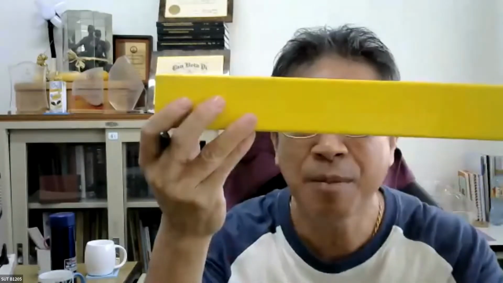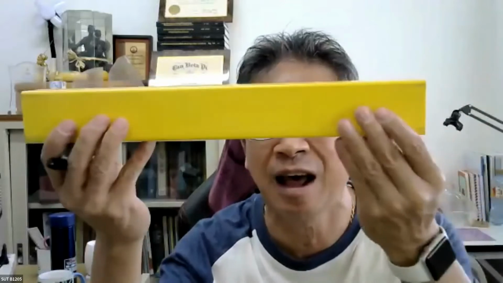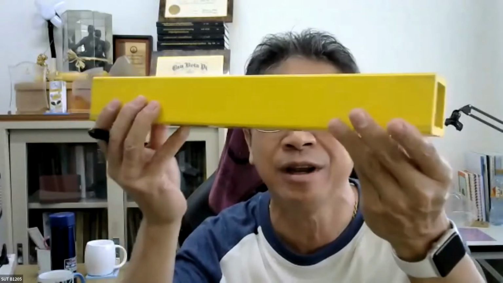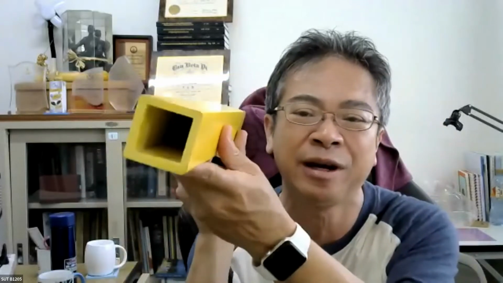This is a box section. It's produced very beautifully by the fiber reinforced plastic. There is fiber along the length, the longitudinal axis of this beam, and the yellow thing is the plastic. It's vinyl ester plastic. This fiber reinforced plastic is the technology transferred from the aerospace industry to the civil engineering industry, the construction industry.